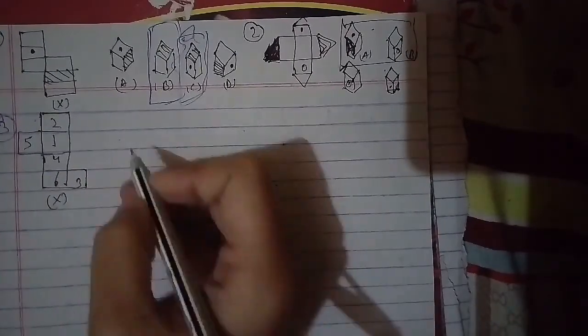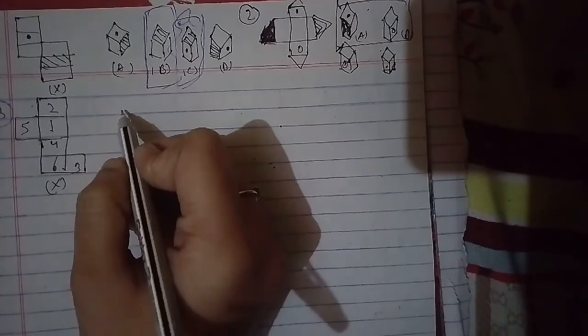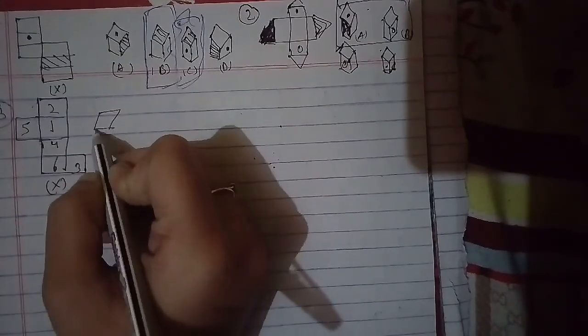This will be the C1, and this will be the D1.